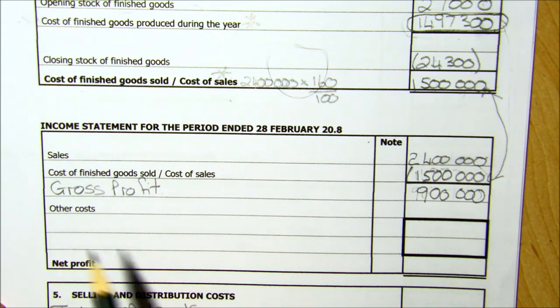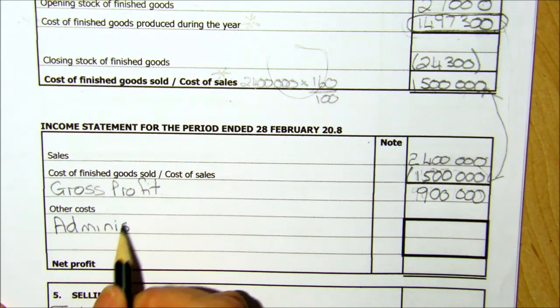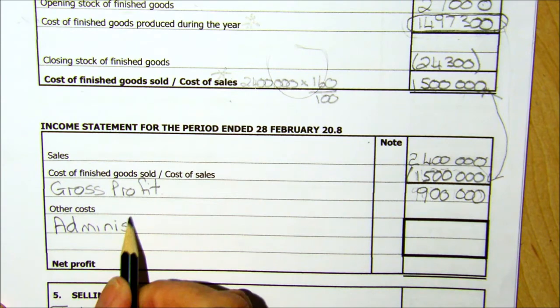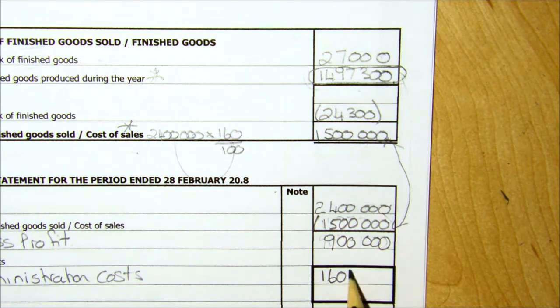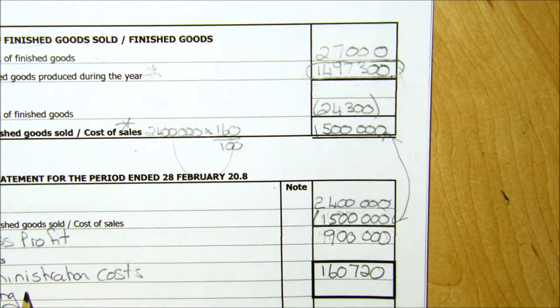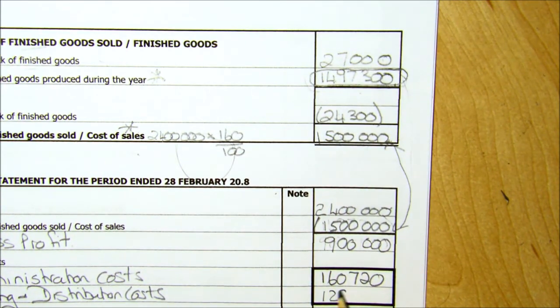So in your income statement, you would have your administration costs. So we won't list each one out separately, administration costs, and that came to this figure, 160,720. And we would have our selling and distribution costs, which came to 129,170.